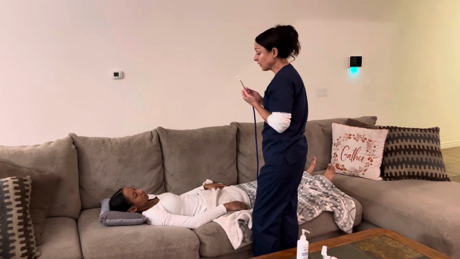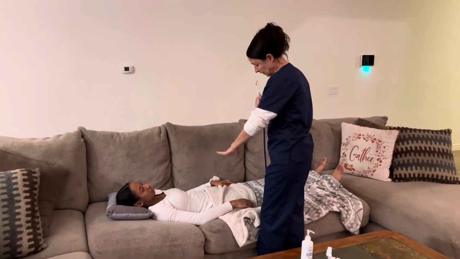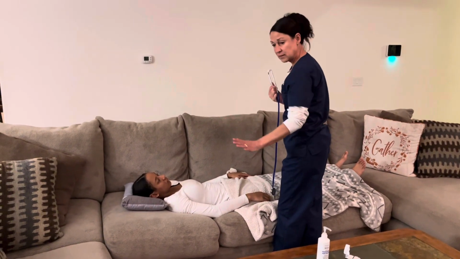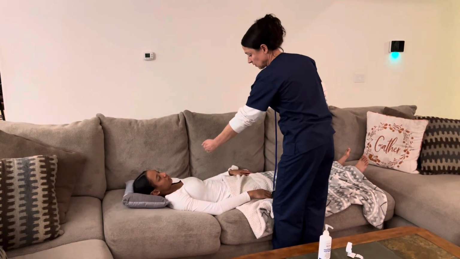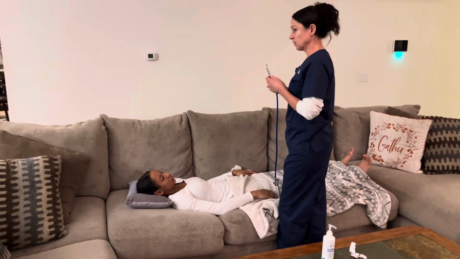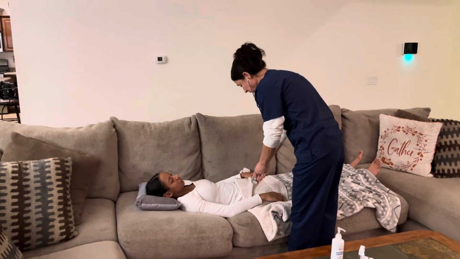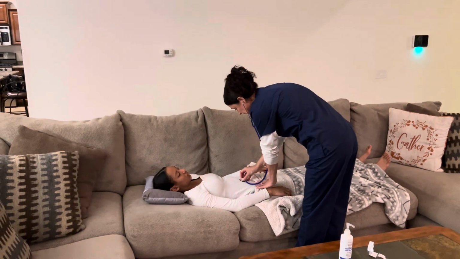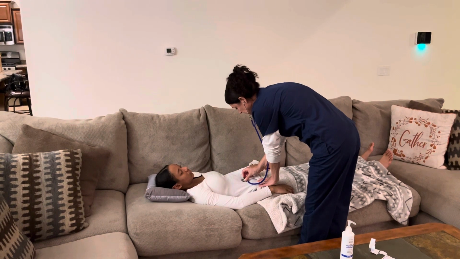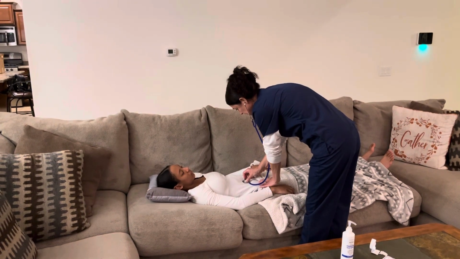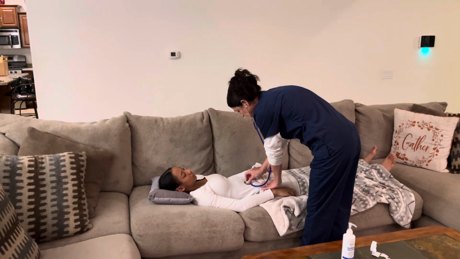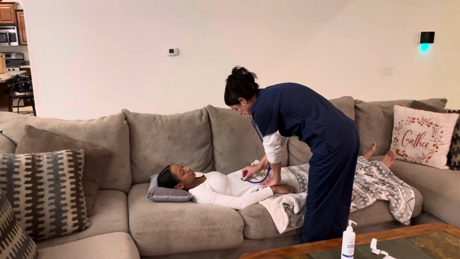So I'm going to go ahead and begin now, and in ideal situation, she would have her shirt up or gown up so I could be on her bare skin. Starting here, right lower quadrant. And moving up.